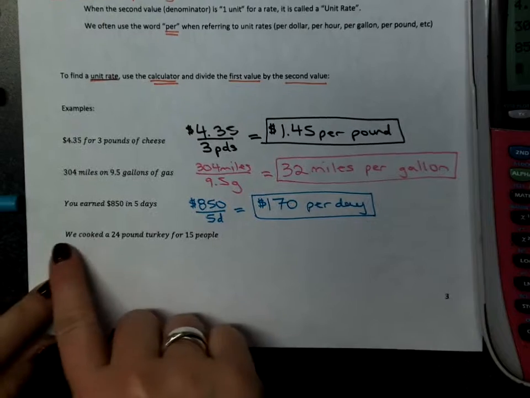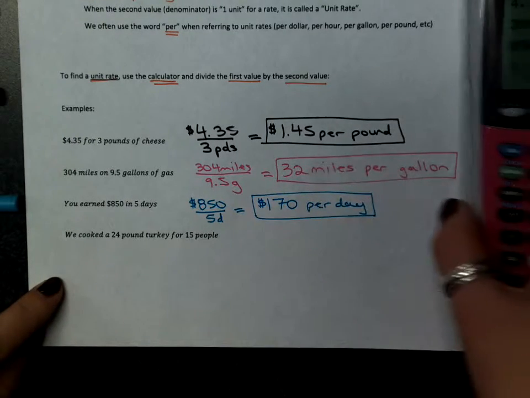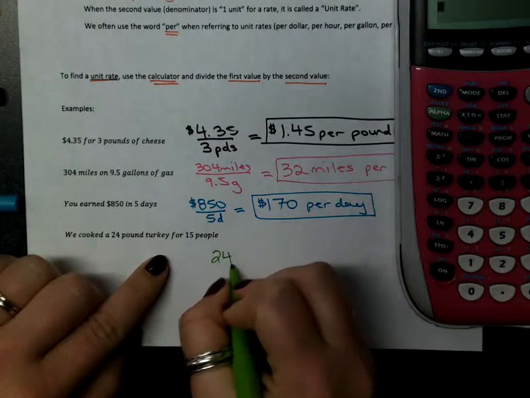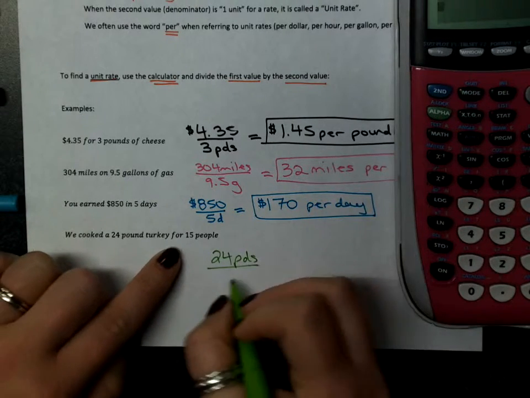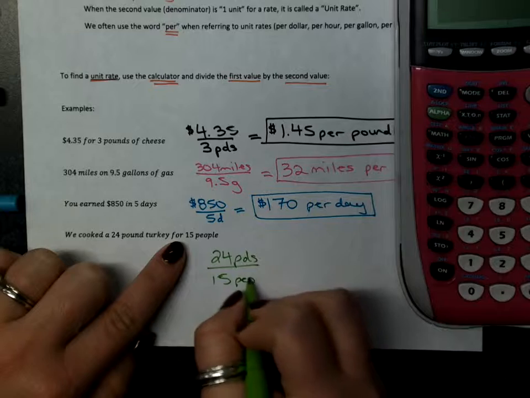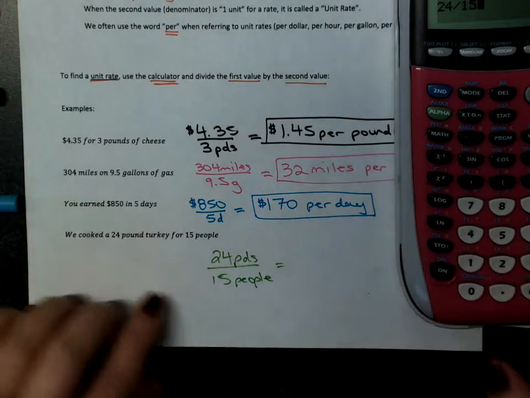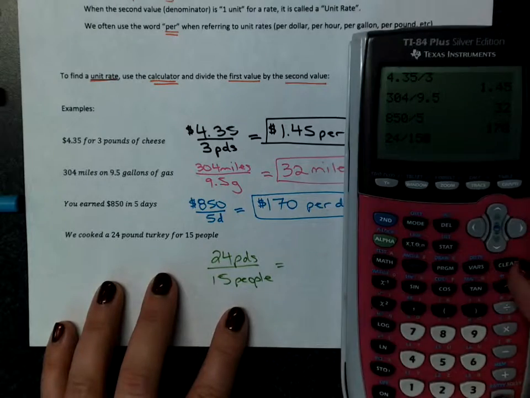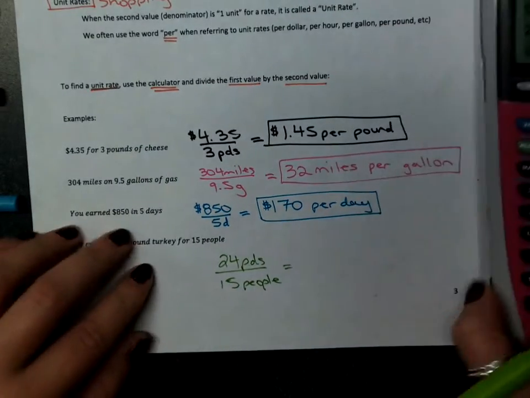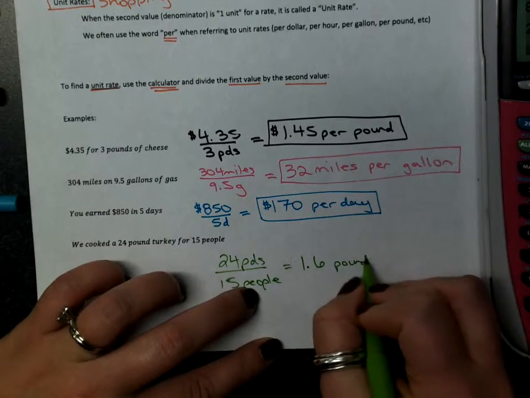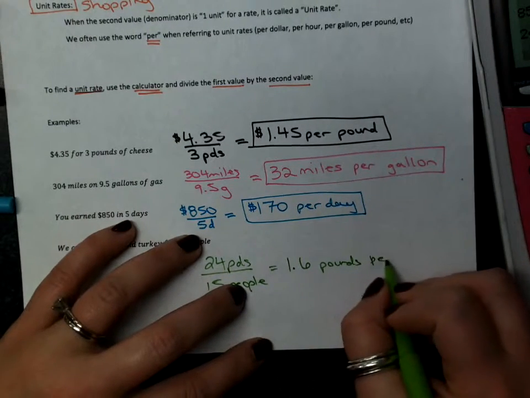And the last one, if we cook a 24-pound turkey for 15 people. So 24 pounds, 15 people. And we're going to divide 24 by 15. Actually divide it out. It's 1.6. So that would be 1.6 pounds of turkey per person.